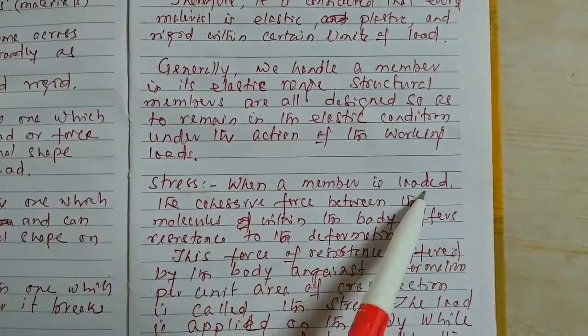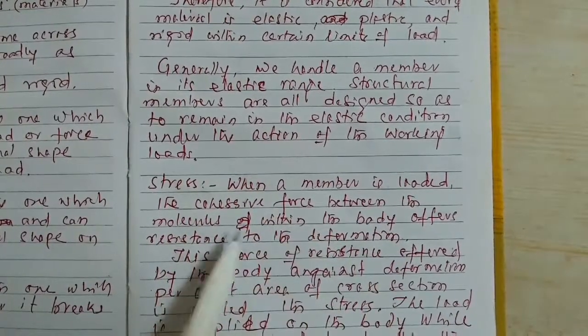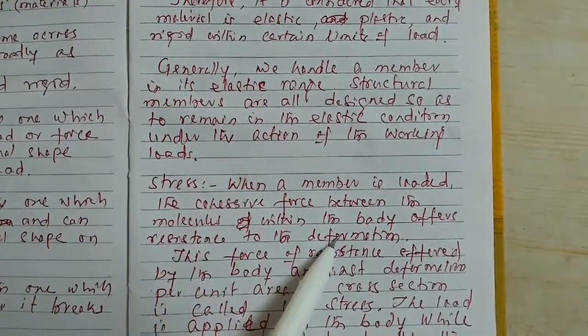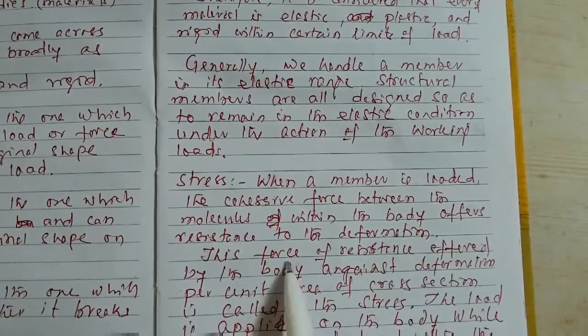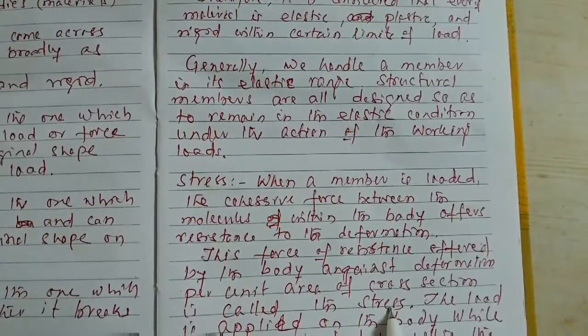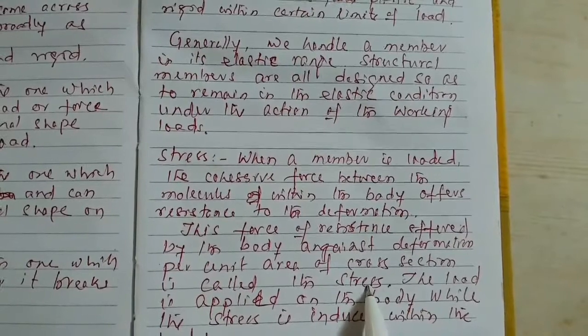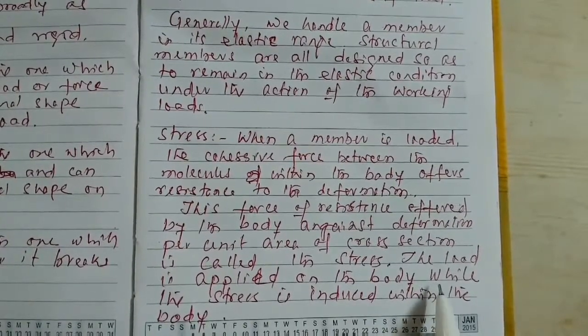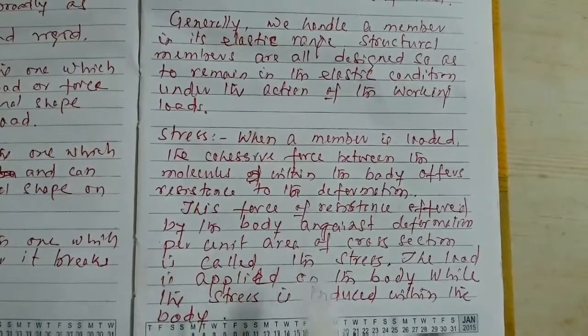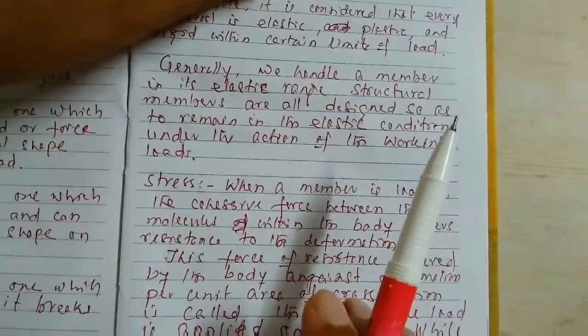When a member is loaded, the cohesive force between the molecules within the body offers resistance to the deformation. This force of resistance offered by the body against deformation per unit area of cross-section is called the stress. The load is applied on the body while the stress is induced within the body. So stress is developed inside the body, and the load is applied from the outside.